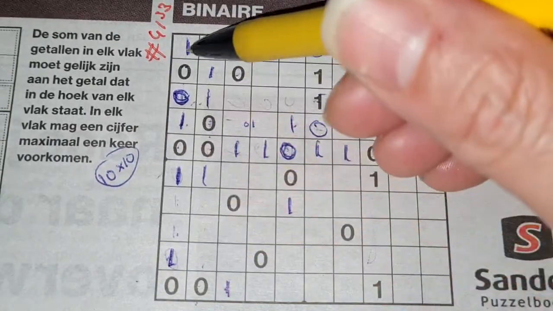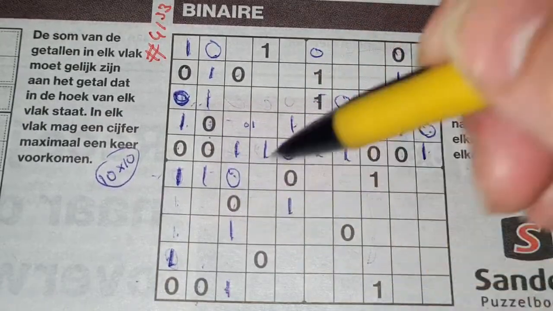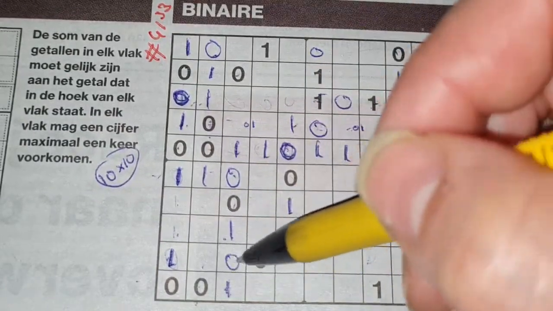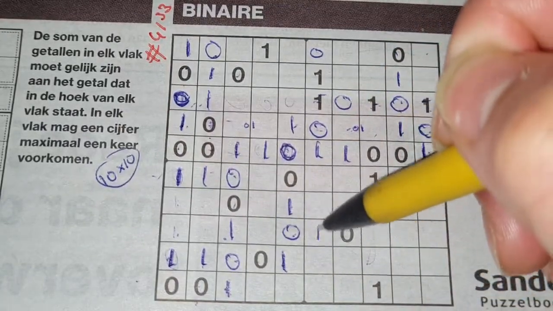Okay. Double 1, here no, there no. Double O, here 1, there 1. Between 2 ones comes an O. Double O, here 1, there 1. Between 2 ones comes an O. Between 2 O's comes a 1.